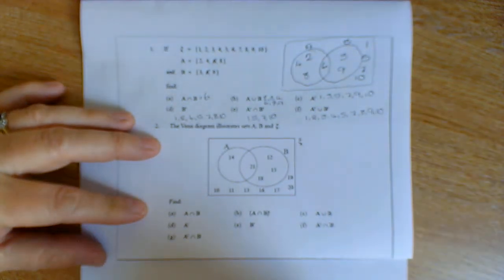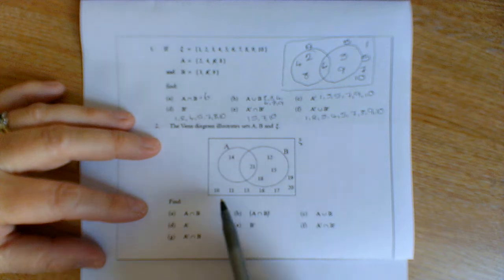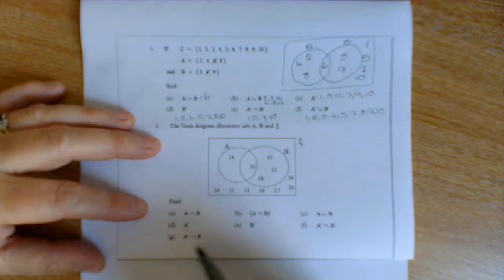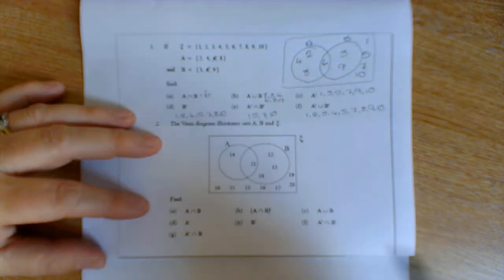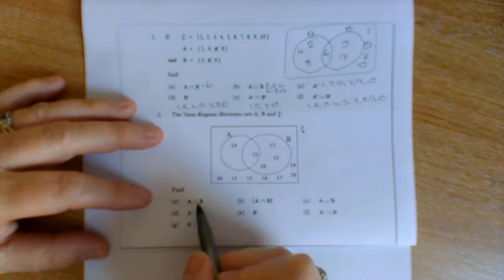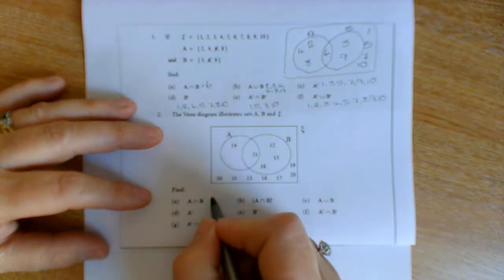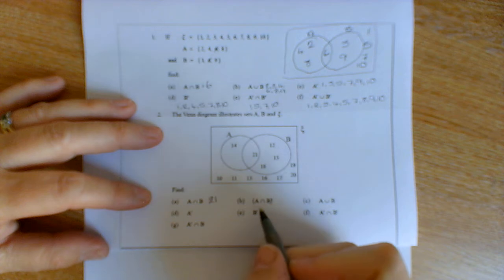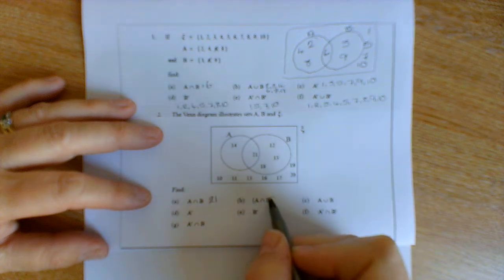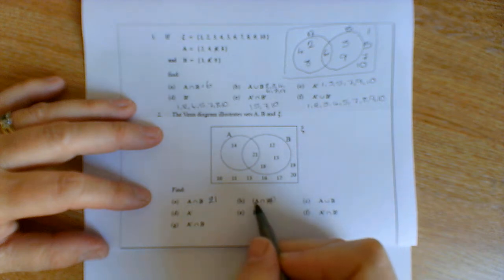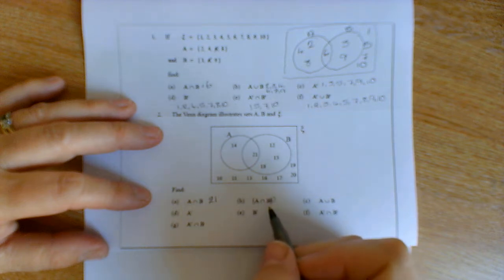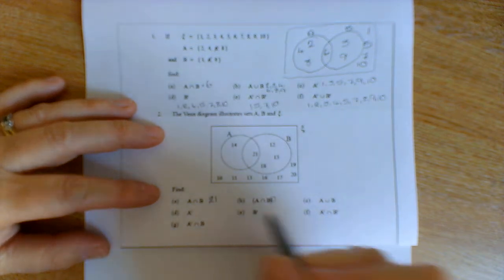Sometimes, if we look at question 2, they give us the diagram. And if we look at the numbers here, we can now work out the answers to these. So let's go through them. A intersected with B. So that's the bit that's and. So it's 21. This is A intersected with B, and then there's a complement just there. So we do the bit in the brackets first. So that's actually everything apart from 21.